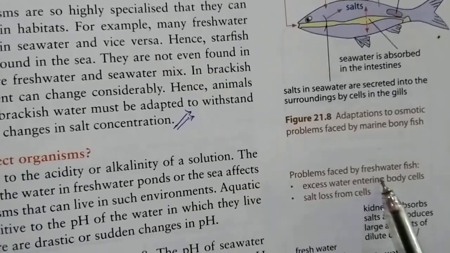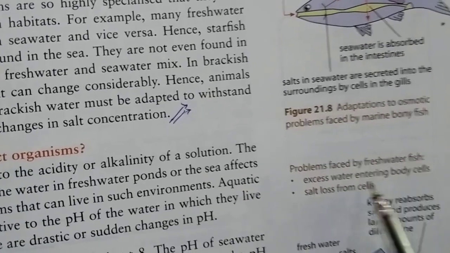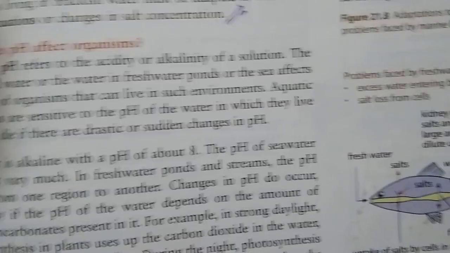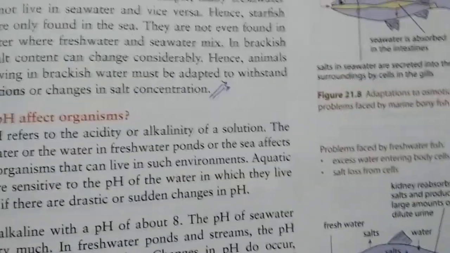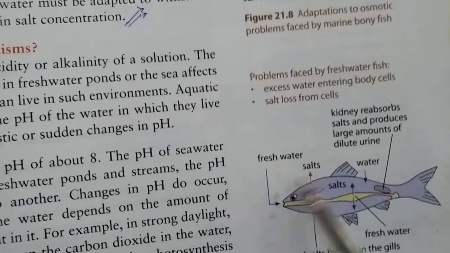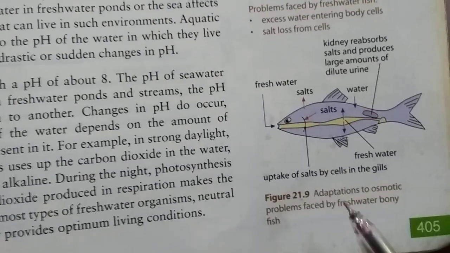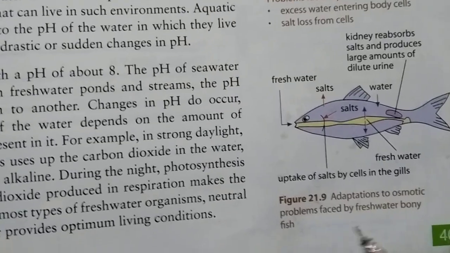Problem faced by freshwater fish: excess water entering body cells, salt loss from cells. Freshwater, salt water, freshwater. Adaptation to the osmotic problem faced by freshwater fish.